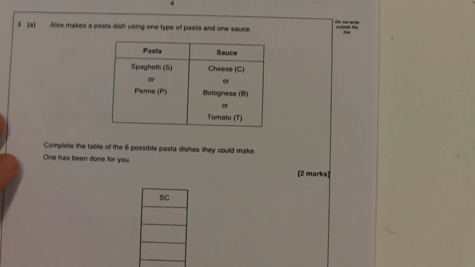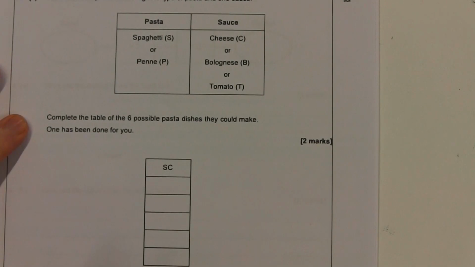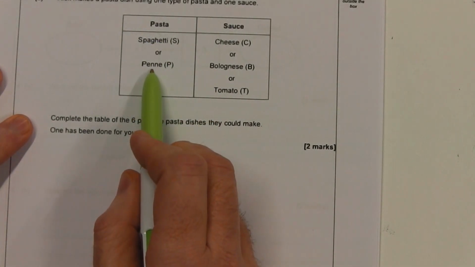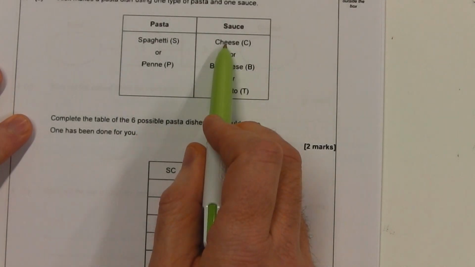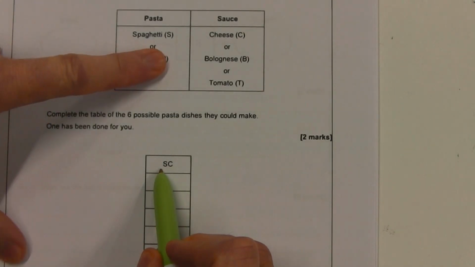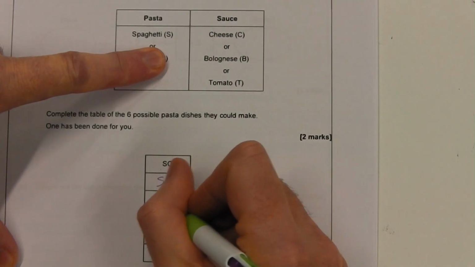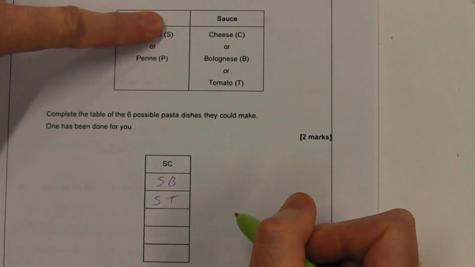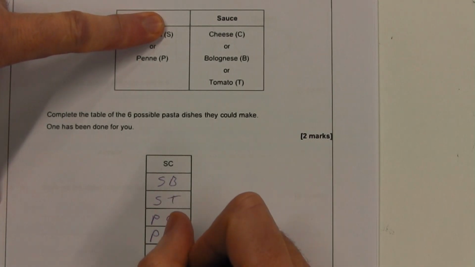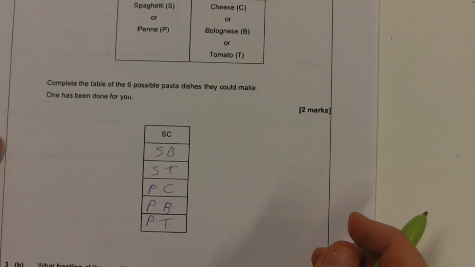Question 3, and it's all to do with basically all possible options. So we've got the main meal, so the pasta, the spaghetti or penne, and then we've got the sauce, cheese, bolognese or tomato, and the combinations. So they've done the first one for us, they've done spaghetti with cheese, so we can then have spaghetti with bolognese or spaghetti with tomato, and then the other one is going to be the penne with cheese, penne with bolognese, and the penne with tomato. That's all we want. And 2 marks for that.